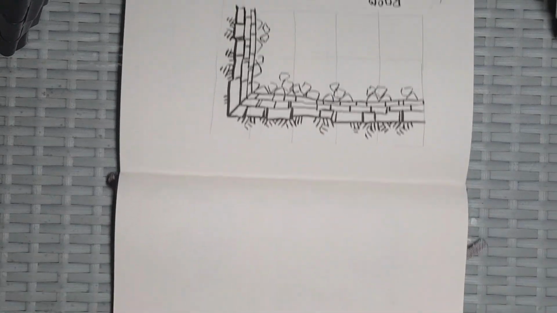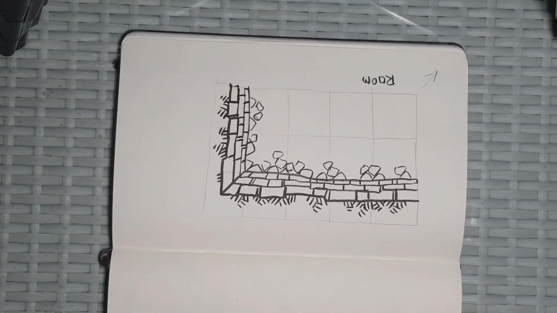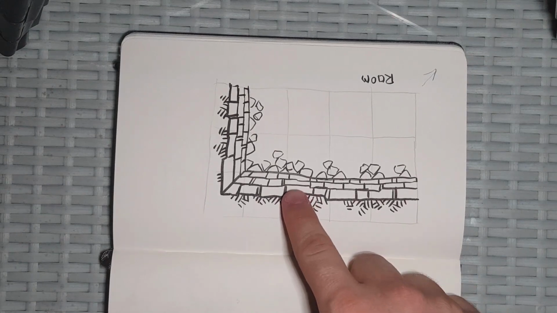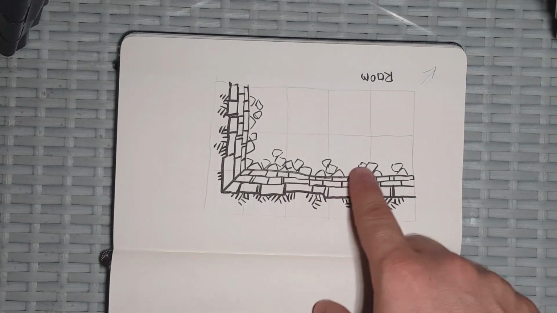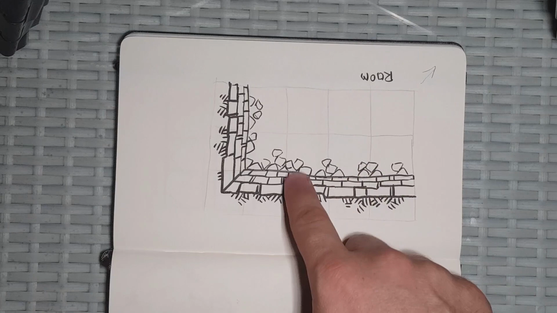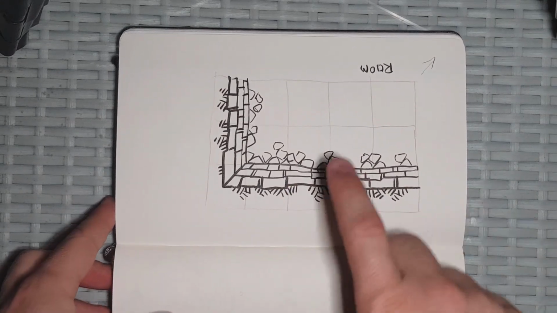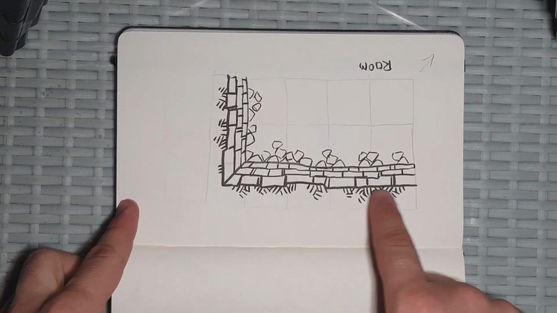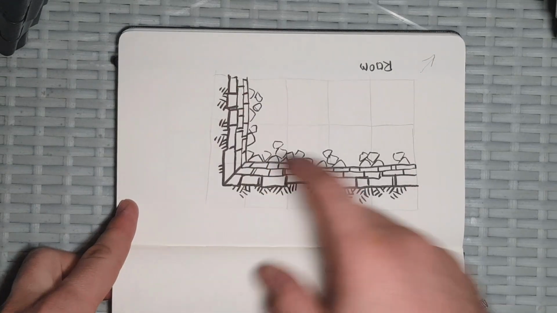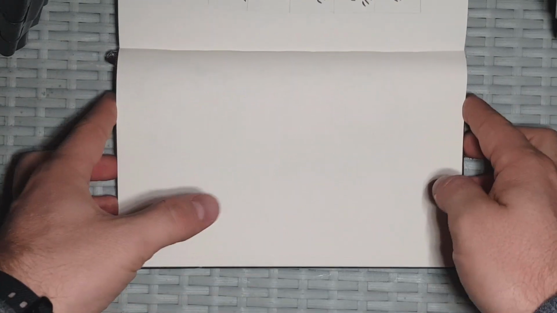Today I want to revisit the dungeon walls and just add a little lesson on how to add stairs, adjacent stairs to these walls. So check out this video if you haven't seen it, and I'm just going to jump right into the stairs. Oh, excuse the microphone cable.